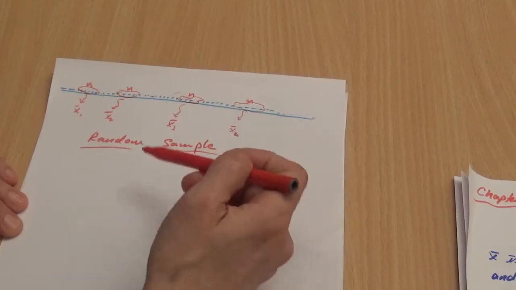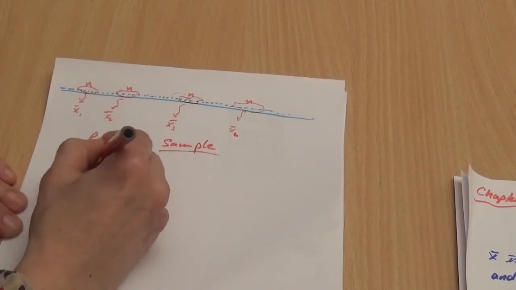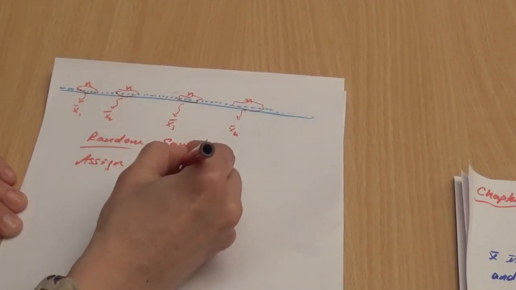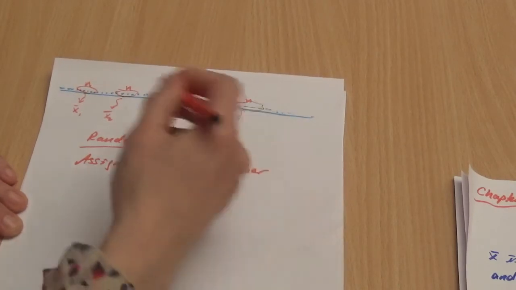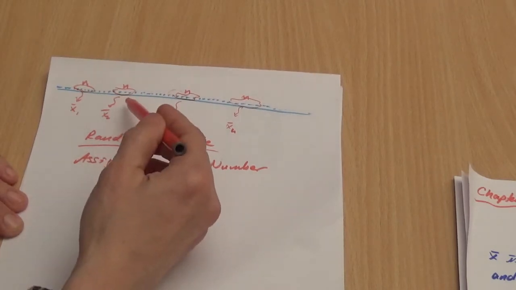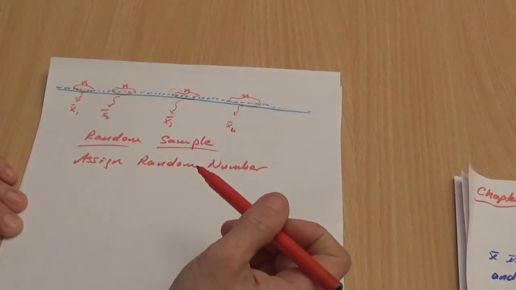So we need to assign random numbers from the computer and then decide at what time we will go to the production line and choose the samples from.